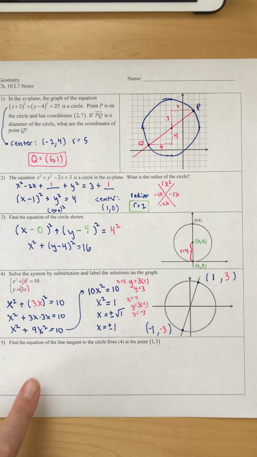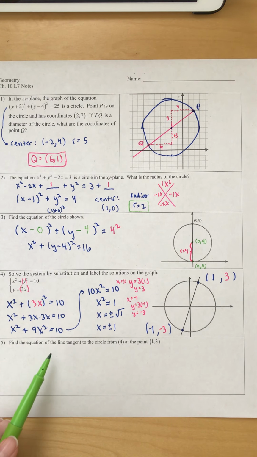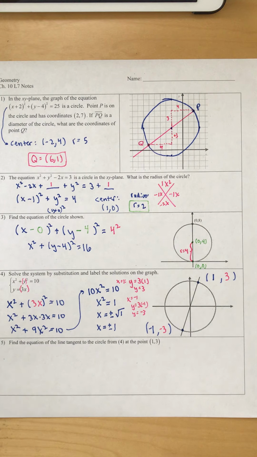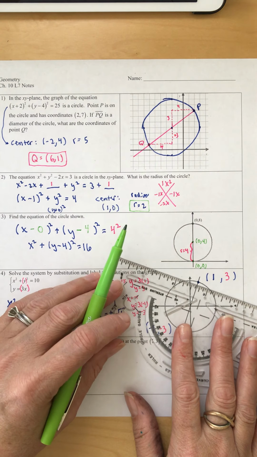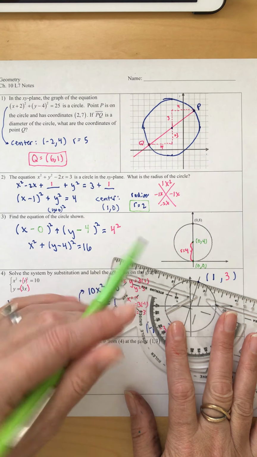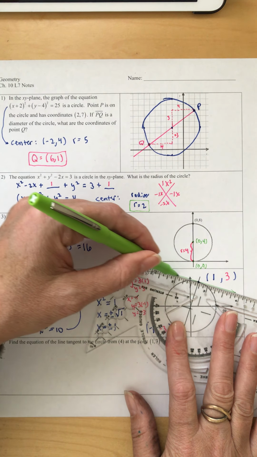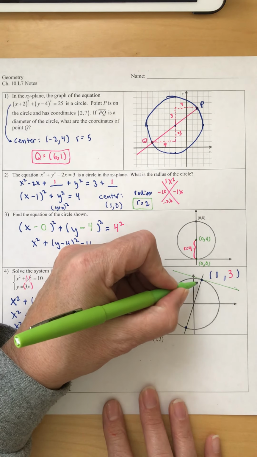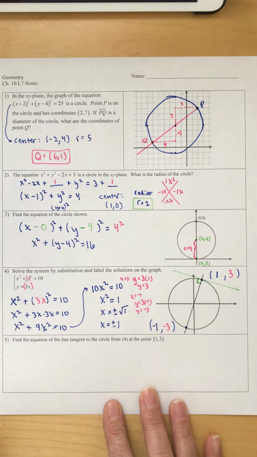And one last question here, a bit of a challenge question, I think, but still good. So if you're hanging in there, let's go ahead and do this problem. It says find the equation of the line tangent to the circle from problem 4 at the point 1, 3. So I would be looking for a line, the equation of this line I'm going to draw here in green. And what I know about that line, I didn't draw it very well, but I know that that has to be perpendicular since it's a tangent line.